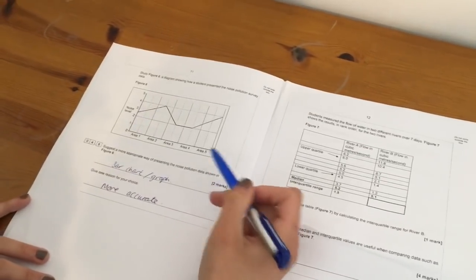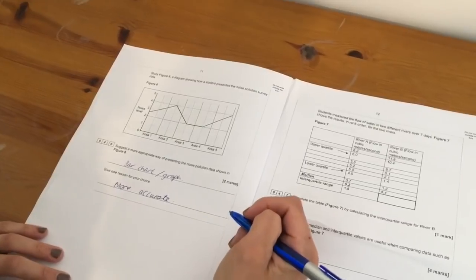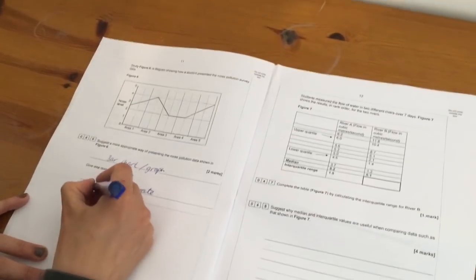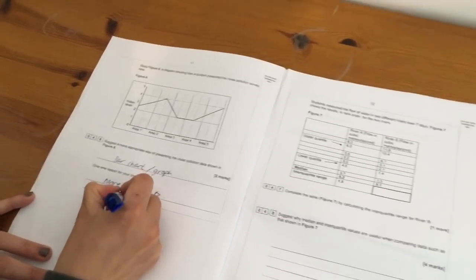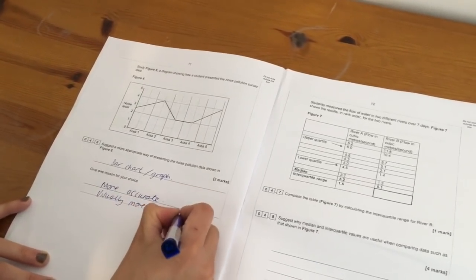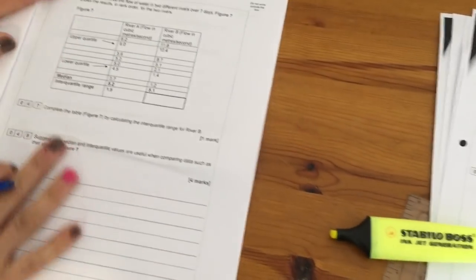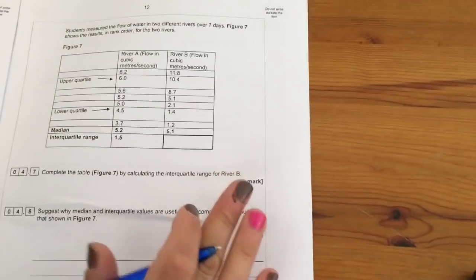It would also be clearer and visually more recognisable if you used a bar chart, so you could add that as well. So visually more recognisable as a bar chart.